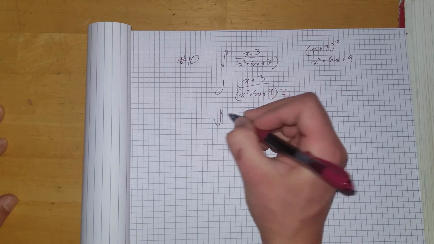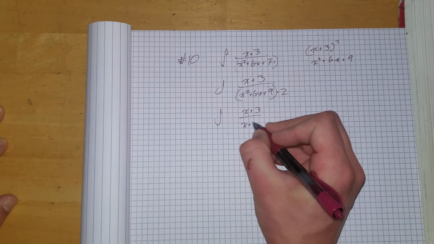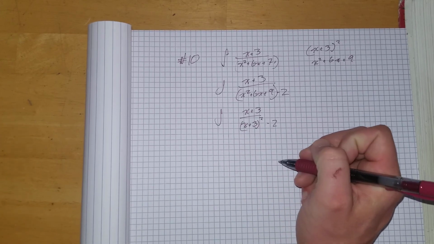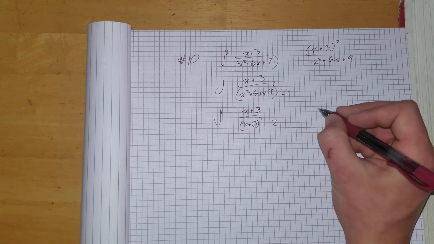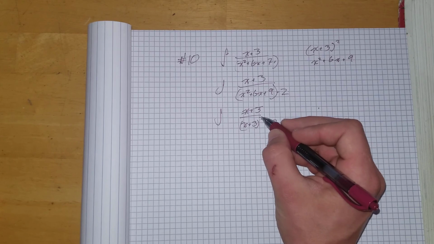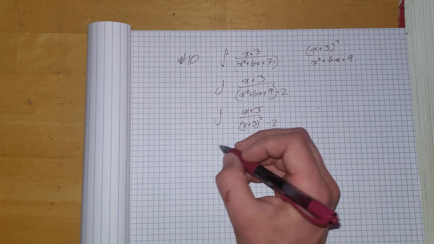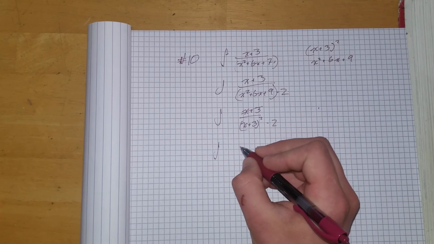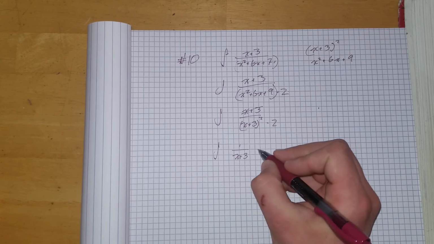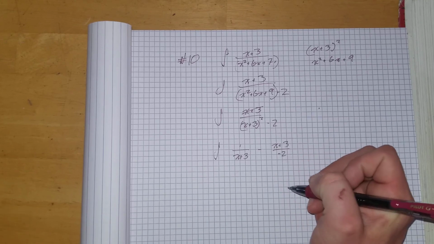So again, I'm going to rewrite this. X plus 3 over x plus 3 squared minus 2. Now I have a u. Actually, we can get rid of this. Sorry, no we can't. Let's try this. 1 over x plus 3 minus x plus 3 over 2.